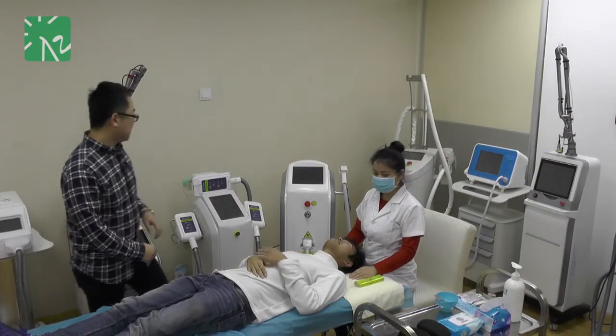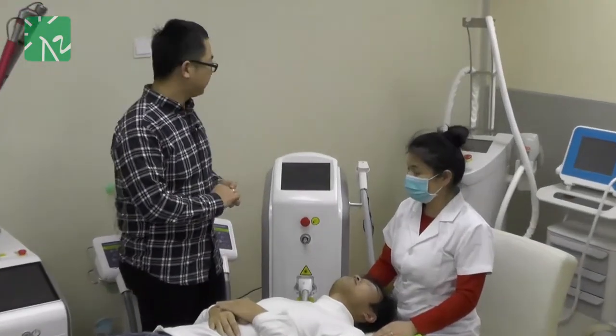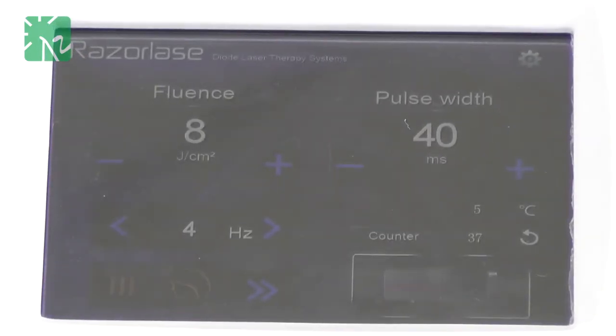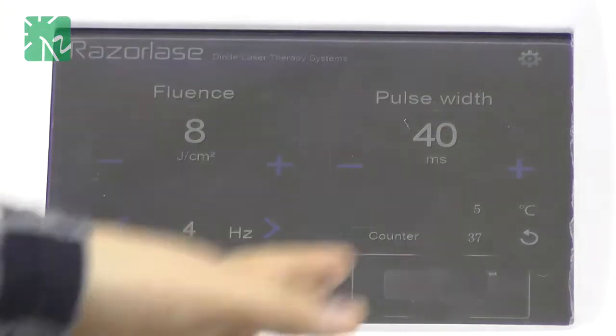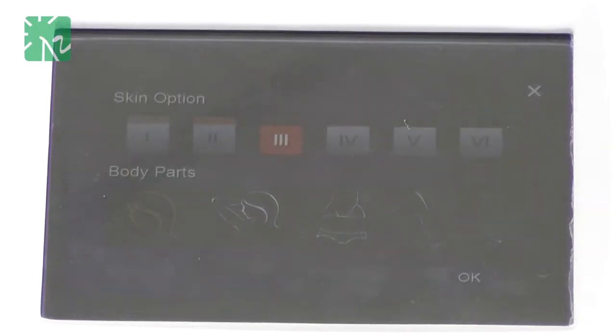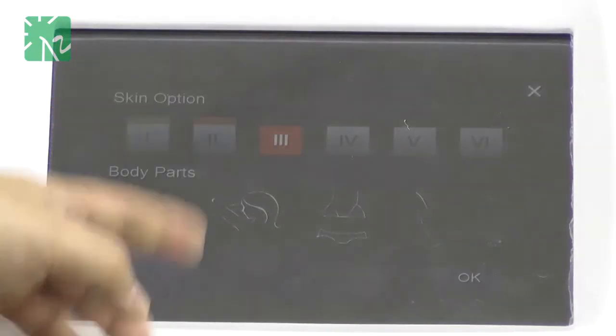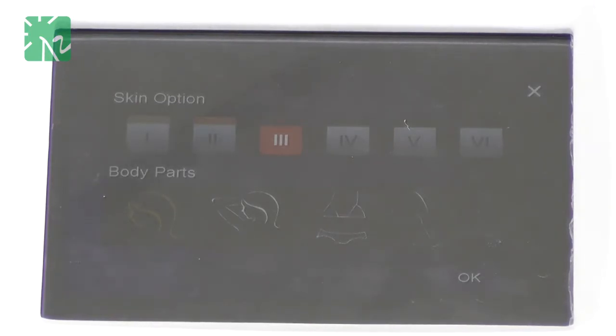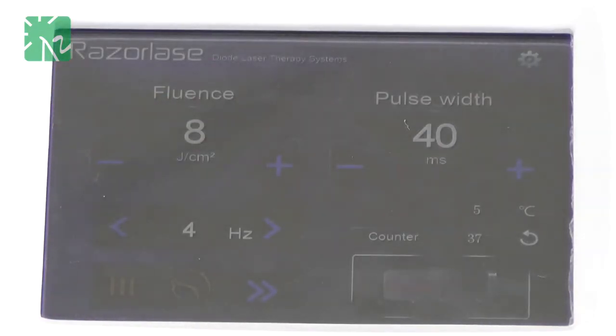Before we start with our treatment, I would like to introduce our dialyzer first. In this interface, you may observe there are different parameters: fluence, pulse width, hertz, and also skin option and treatment part. About this part, I would like to introduce mainly because that is one of our biggest advantages. In this system, we have set 6 different skin options and 5 body parts. That's to say, in total, you can get 30 treatment options for your clients. For each option, we have set all the clinical parameters for you.